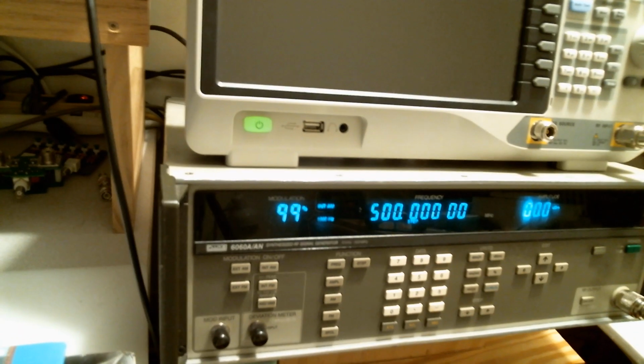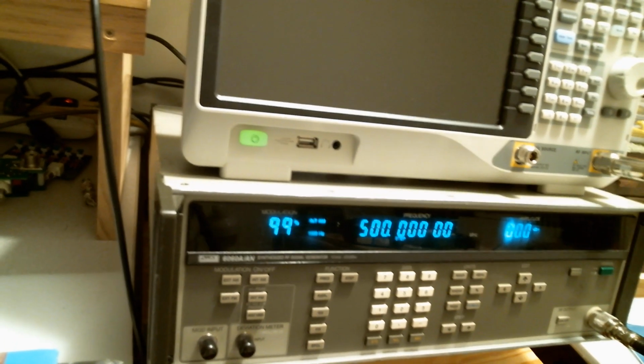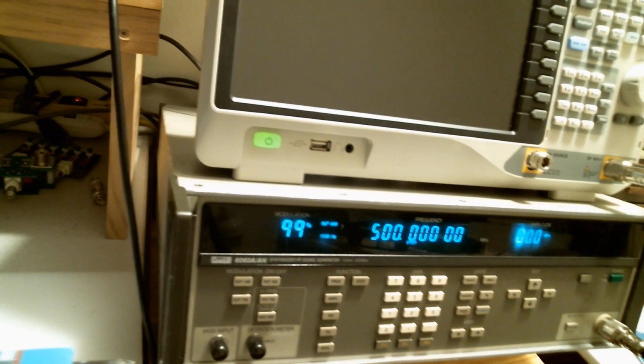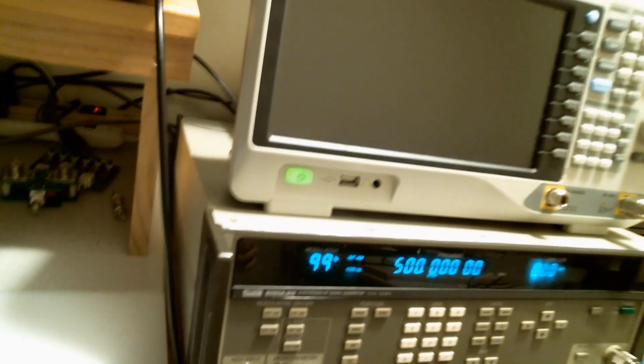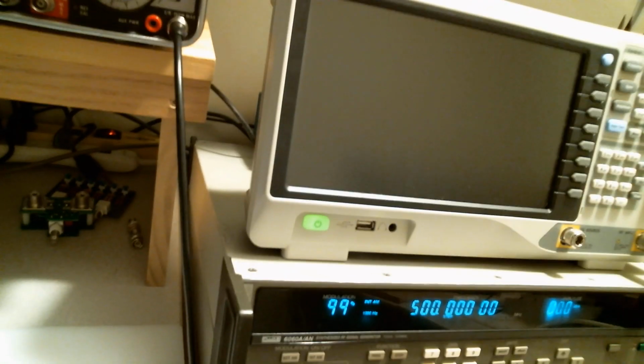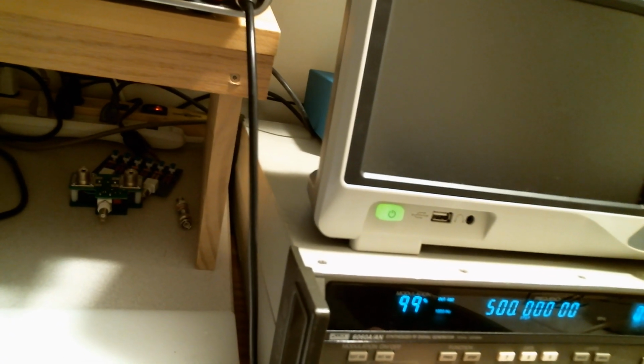Okay, so what I have here is a 500 megahertz signal at 0 dBm, which is 1 milliwatt, and it would be 100% modulated if I had the modulation turned on. I currently do not, or wait a minute, I do. Stand by, I'm going to turn it off. There we go. Alright, no modulation currently.